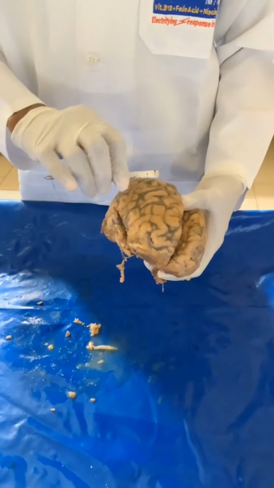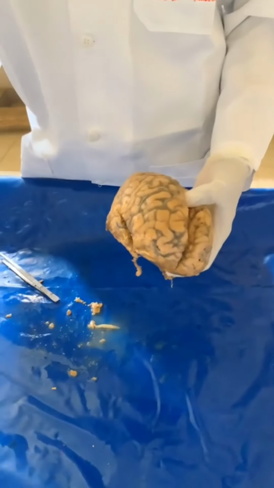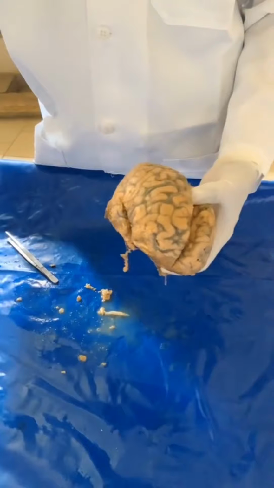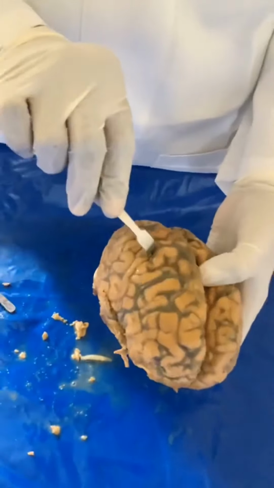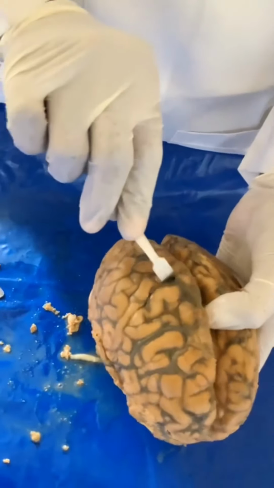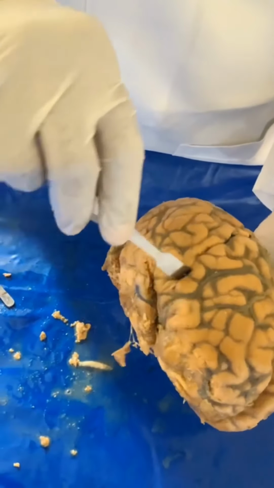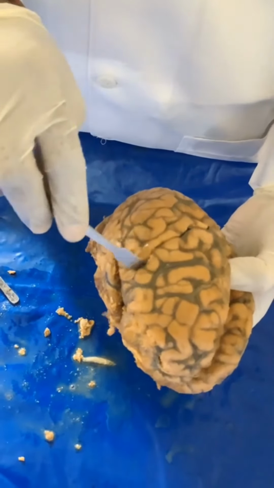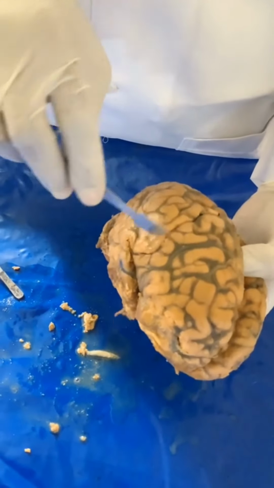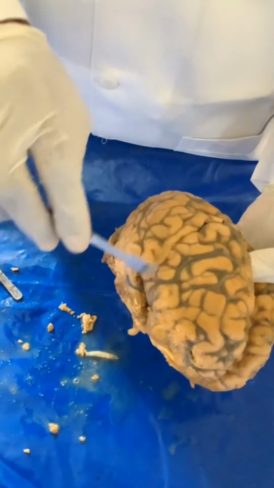So if you now have a look at the central sulcus here, which is the demarcating line between the frontal lobe as well as the parietal lobe. This is the central sulcus here. And anterior to it, we have one large gyrus here.